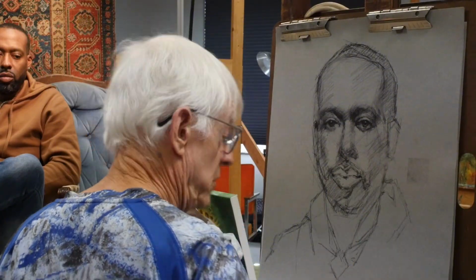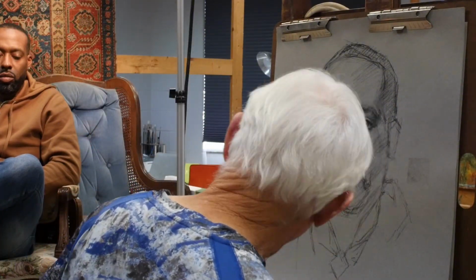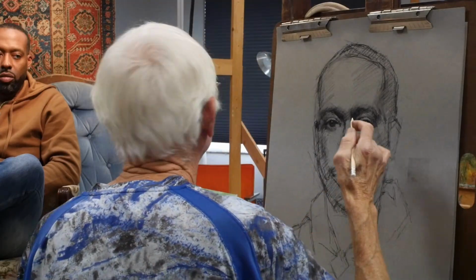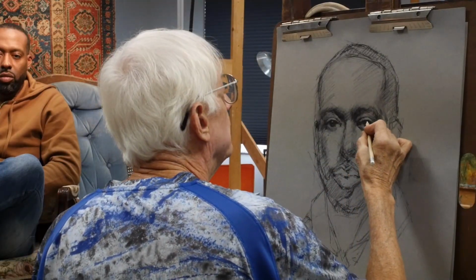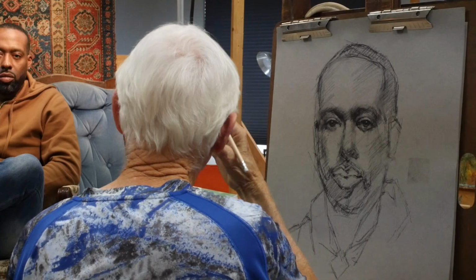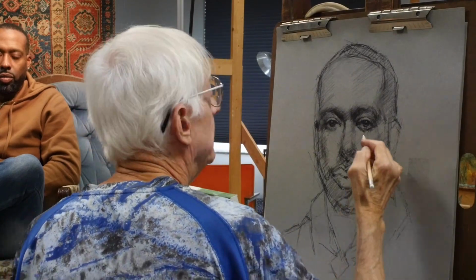If you can model form and you can get it in the right proportion, and you know how to do that, and again, everything is measurable, that gives you the capability to move from one medium to another without difficulty. If you learn to actually see correctly, this is vastly important.